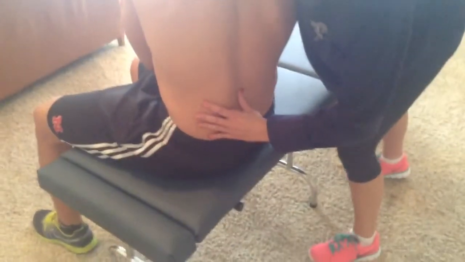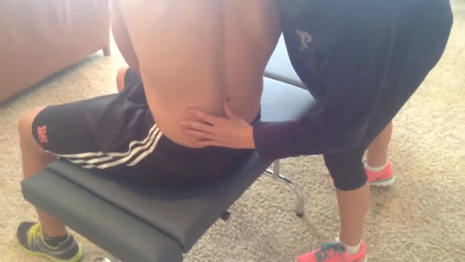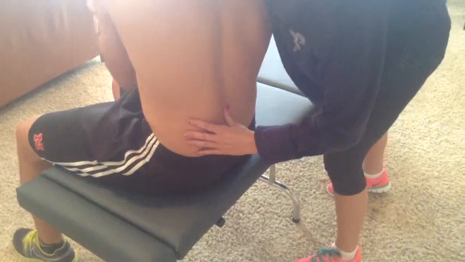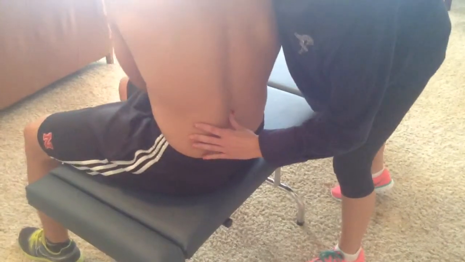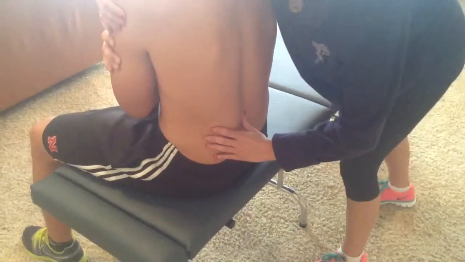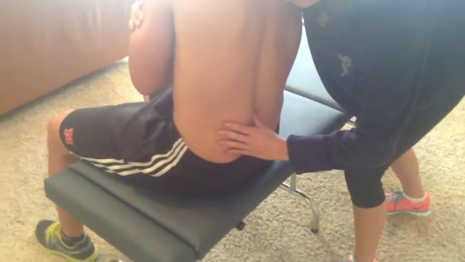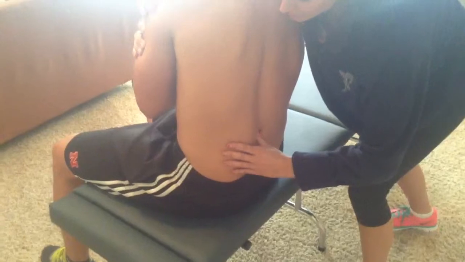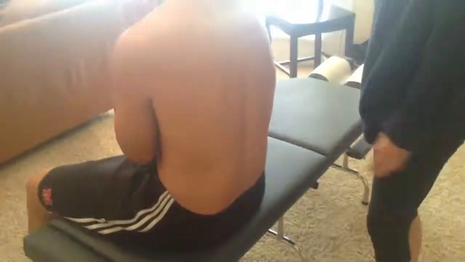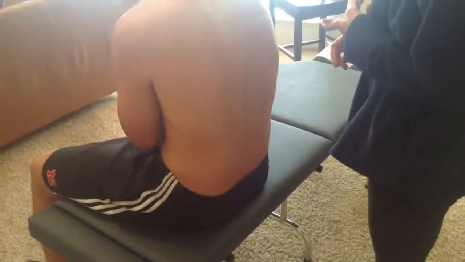I'm going to rotate him to the right. Springing lateral to medial, I do feel that spinous space opening up. I'm going to laterally bend him now. Springing lateral to medial. And that space does open up. So what he does have on the left side is a left rotational restriction and a left lateral bending restriction.